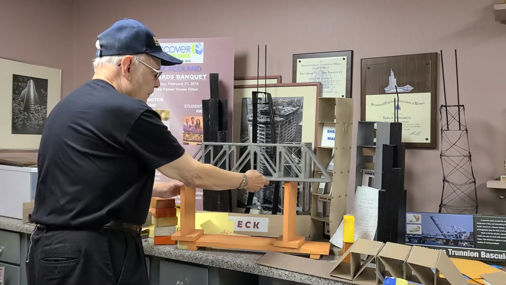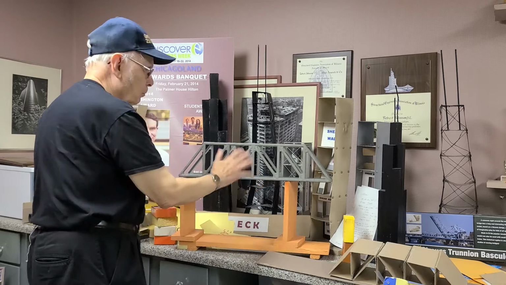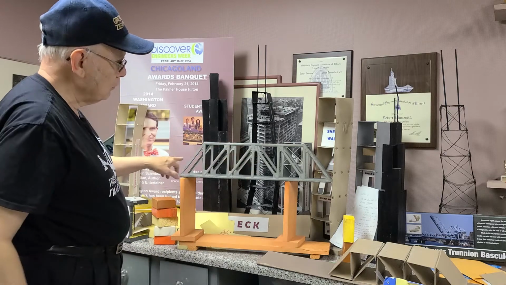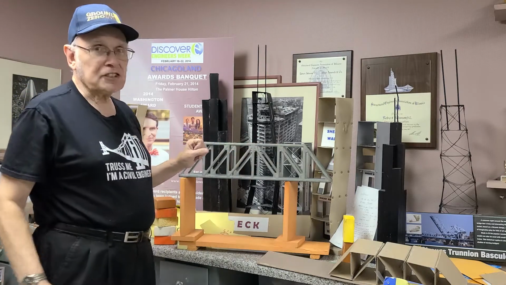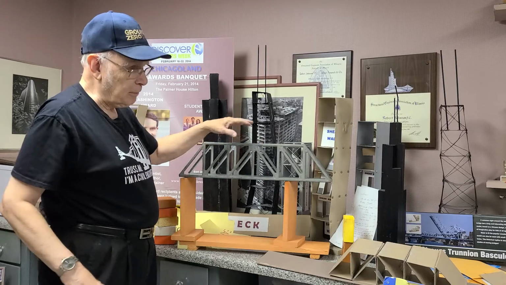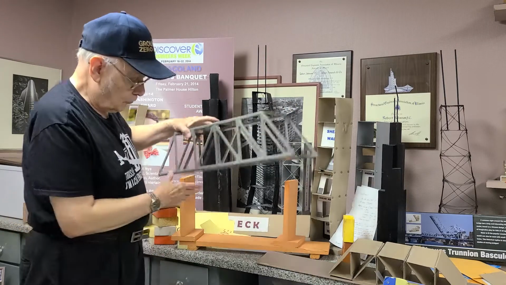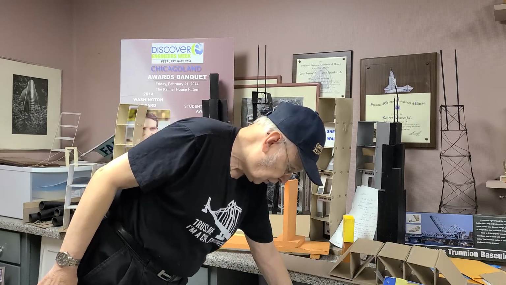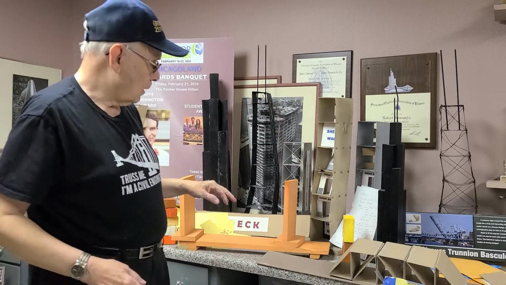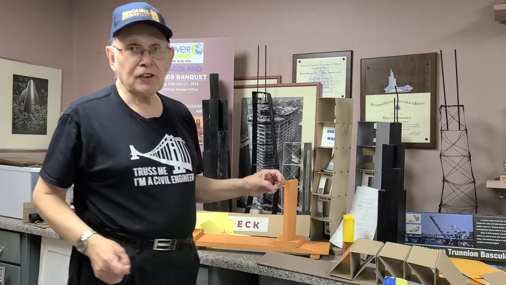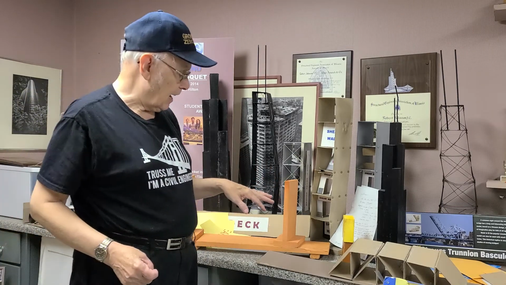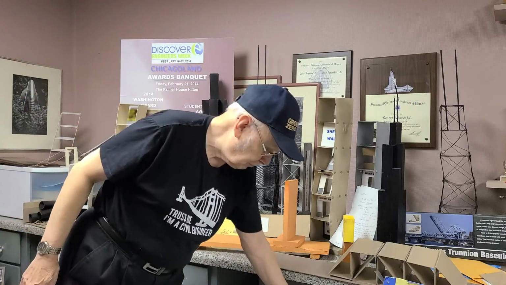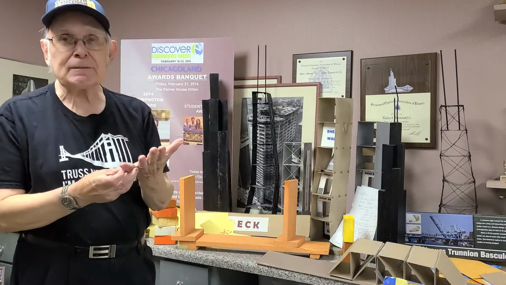up in Quebec. This thing was humongous, huge. It turned out it wasn't properly designed. The bridge came down during construction and 75 workmen were killed. After they discovered the problem with the design, they took pieces of the bridge and they manufactured rings.